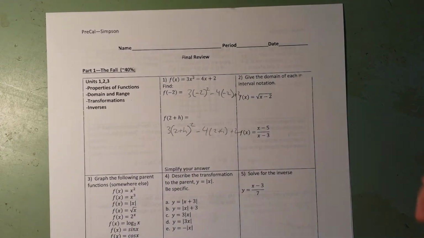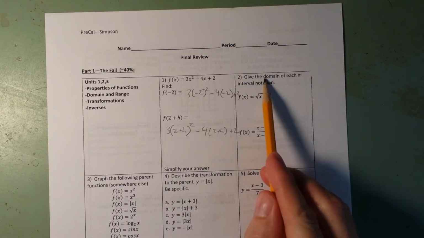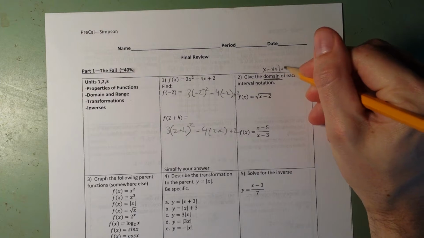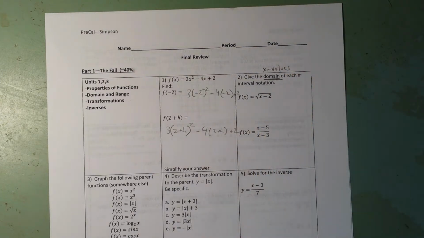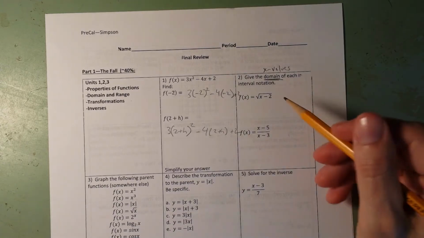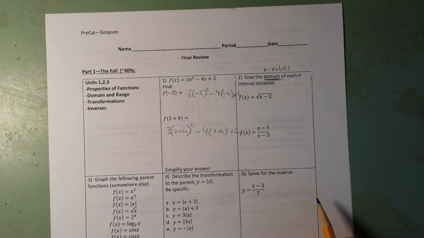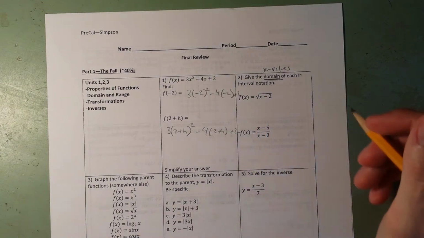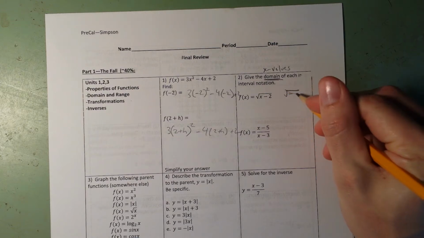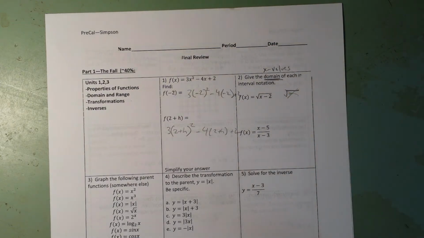So a couple of things we want to remember. This is the domain. So remember, the domain is all of the x values that you actually can plug into this function and get an answer. So how would you not get an answer, you ask? Well, let's say you've got a square root, and underneath this square root you have a negative value. Now, this will give you an answer, but not a real answer.